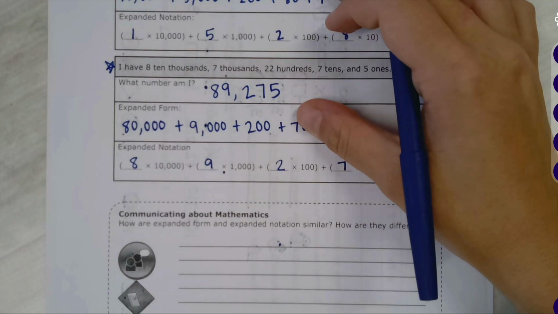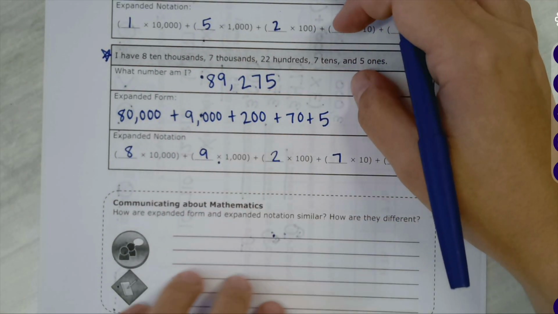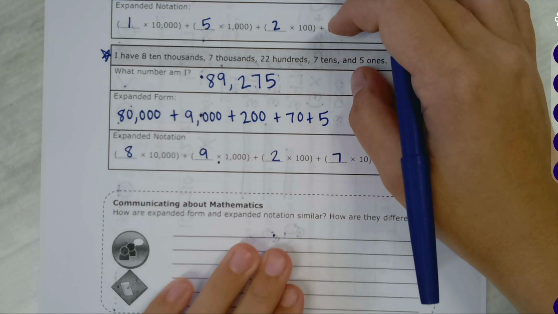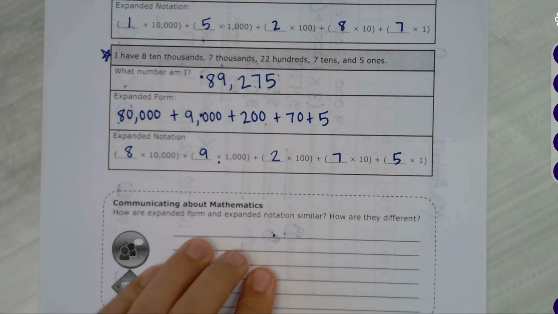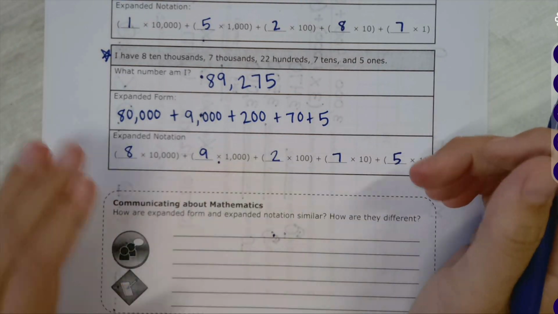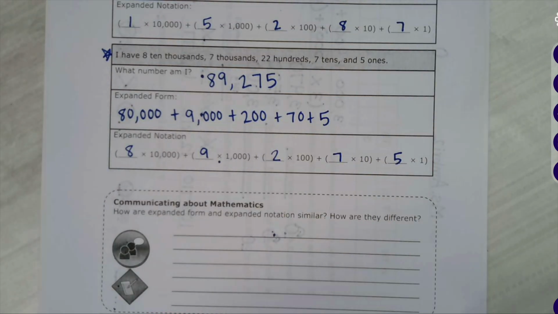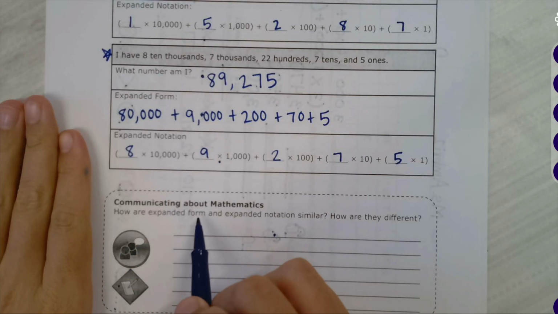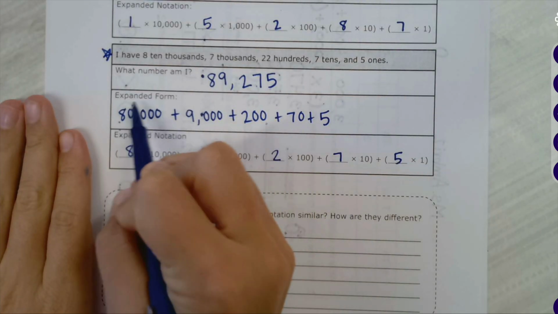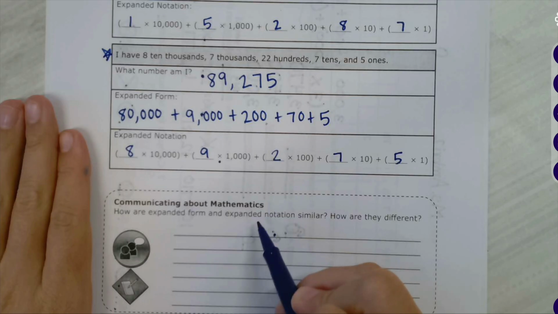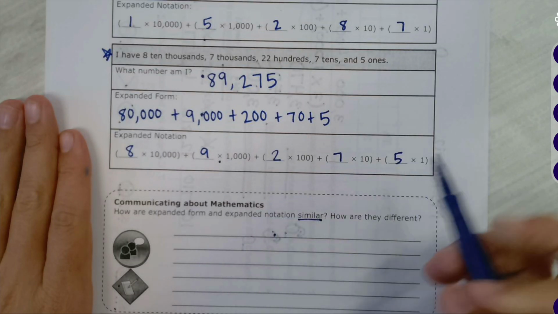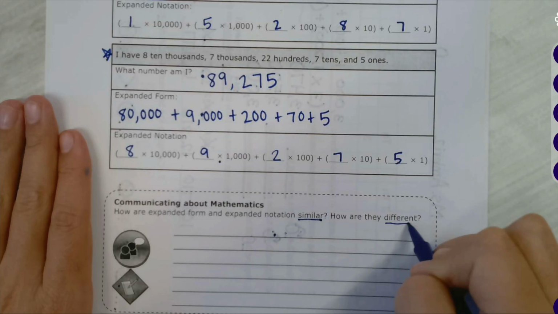All right, well, we still have this little box on the end, and we can't forget about it. It's there for a reason. Y'all like to forget it's there, but I promise you, you can't forget it. You like to pretend it's not, but we still got to do it. Okay, it says, how are expanded form and expanded notation similar? So how are they similar and how are they different?